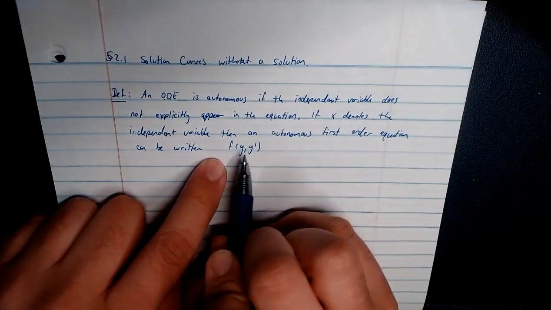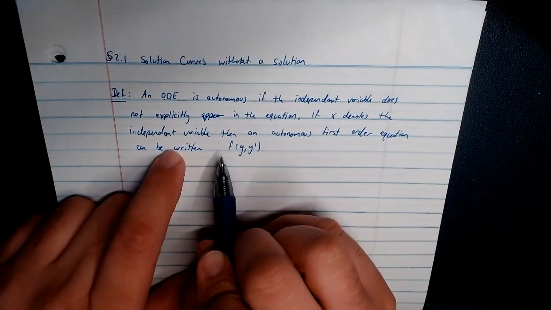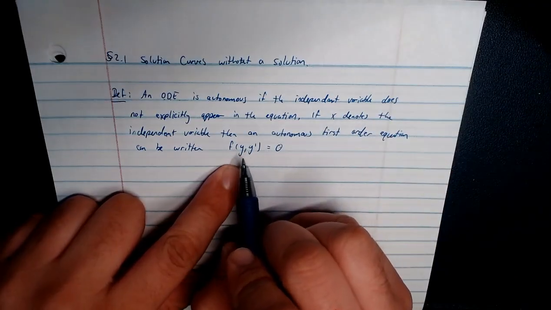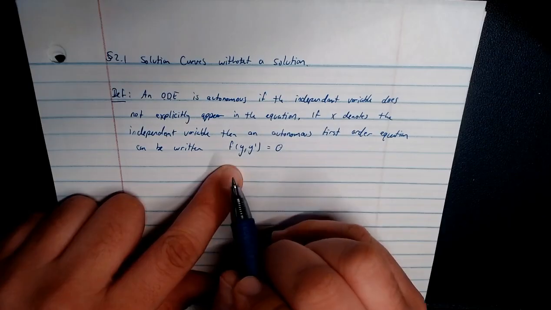So using only y's and y primes, no actual x's, you could write your equation equals 0. Now, of course, both of these are functions of x, but x is never explicitly there.